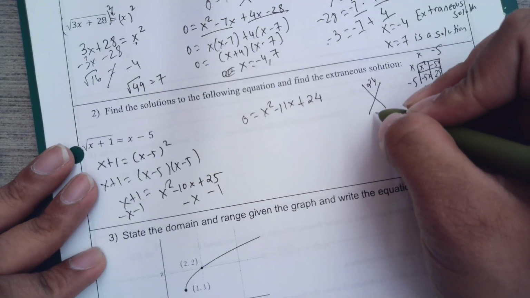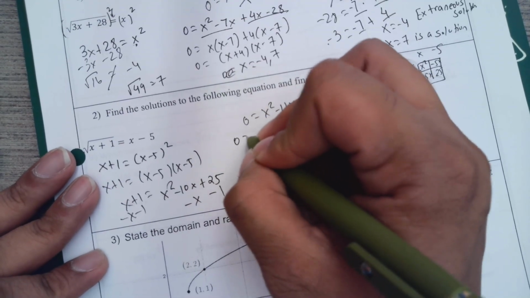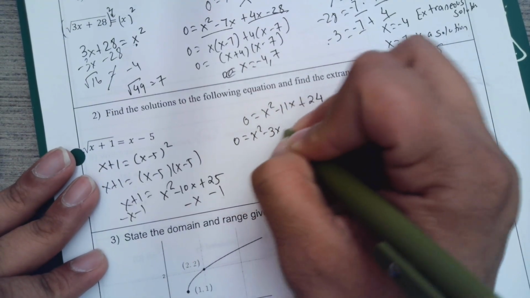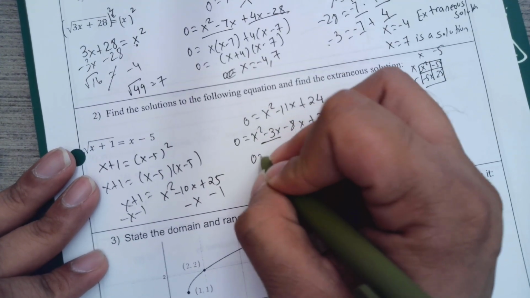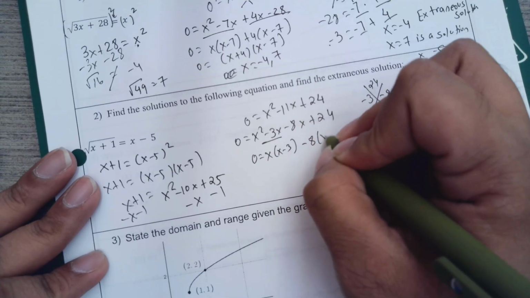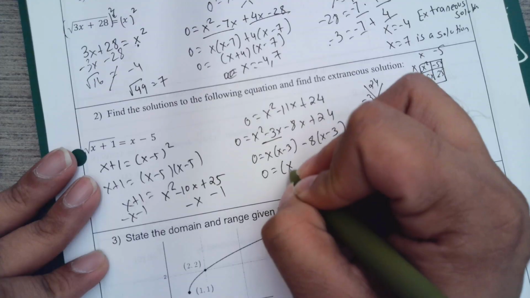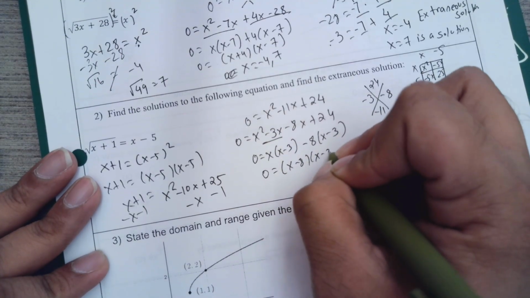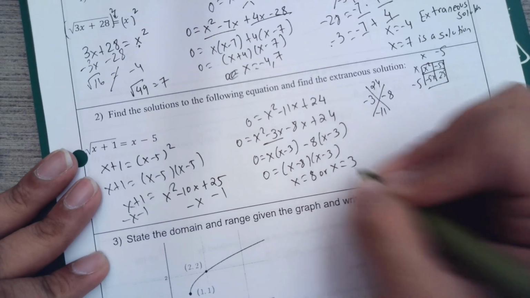Diamond method again. You get negative 3, negative 8. So you get 0 equals x squared minus 3x minus 8x plus 24. These two have in common an x, and you're left with x minus 3. Negative 8, you're left with x minus 3. So you get your factors as x minus 8 and x minus 3. So x equals 8 or x equals 3.